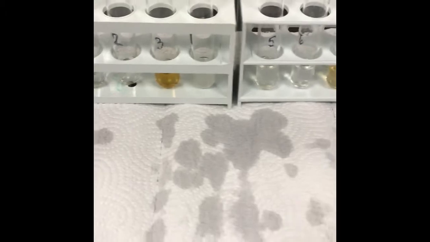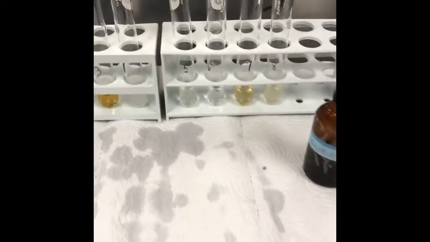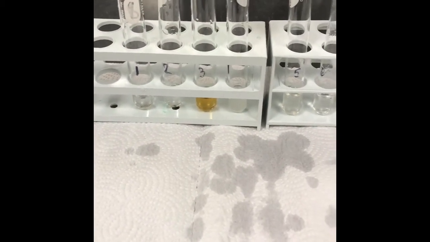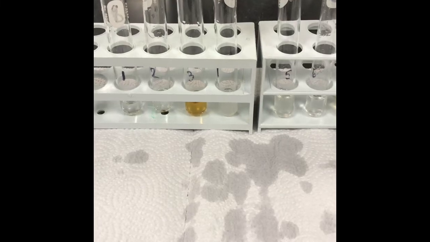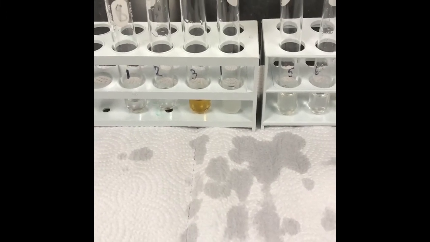So really quickly, this is a really cool one. I love this one. Benedict's reagent is going to react to a substance if it contains a reducing sugar, also known as a monosaccharide. For example, glucose, fructose, or galactose. Those are all 3 monosaccharides.